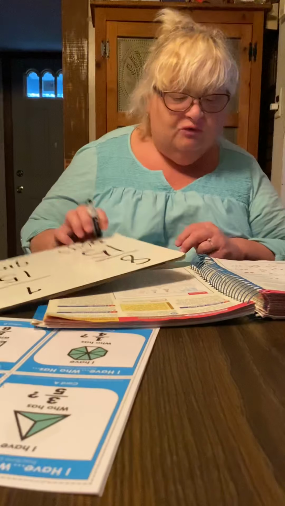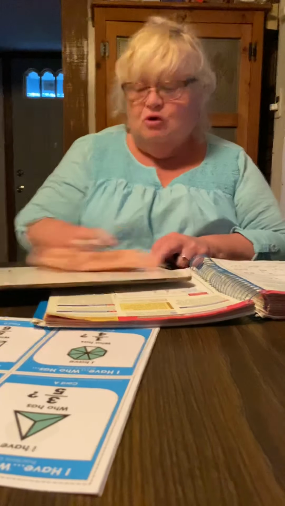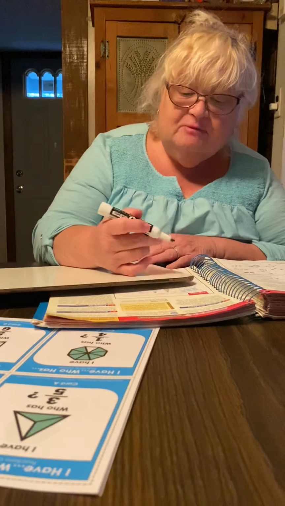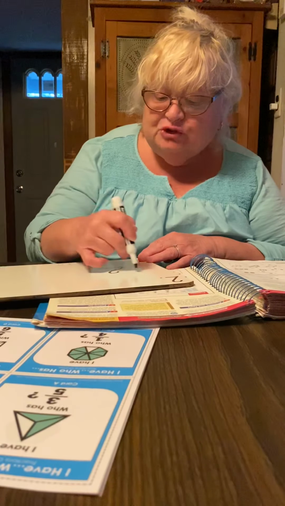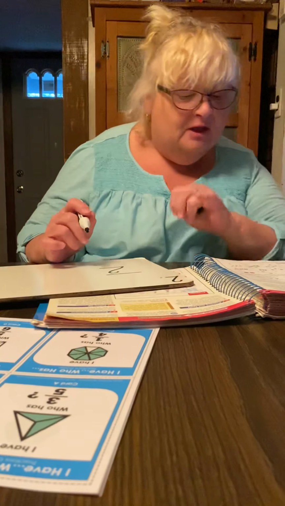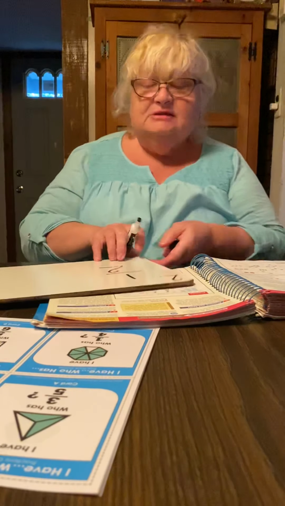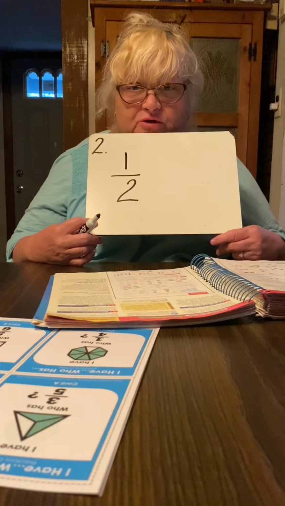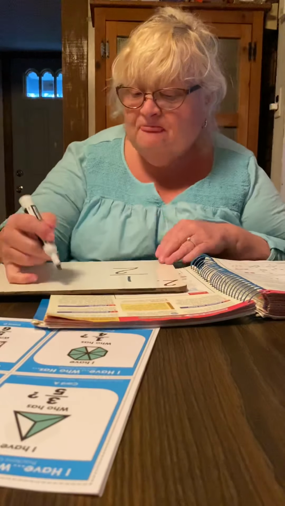Okay, let's look at page 463 and let's look at number 2. Remember, we always write the denominator first. So if we look at number 2, we have 2 circles. So 2 is going to be our denominator. And they want to know what part of that is colored. Well, one of them is colored. So 1/2 of the set is colored. Makes sense, right?